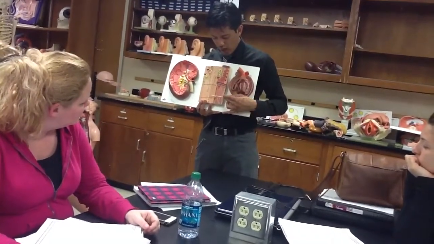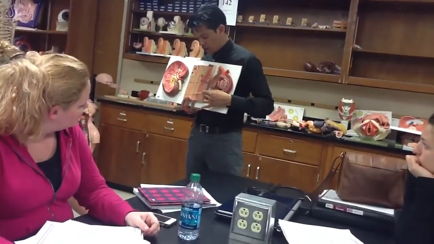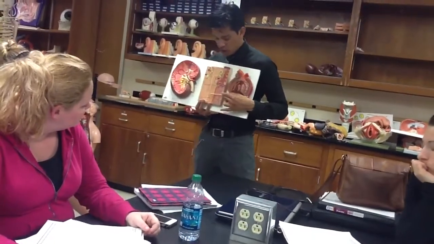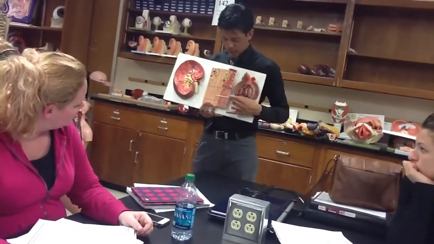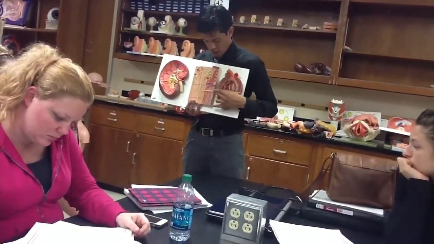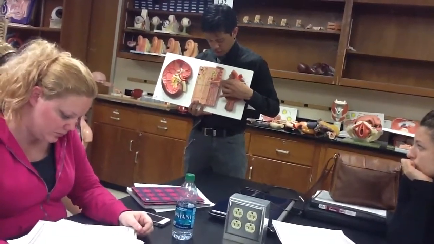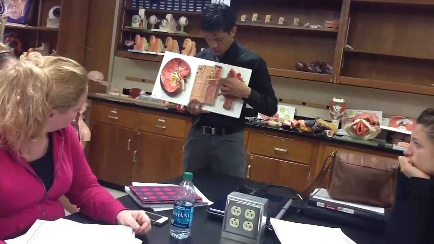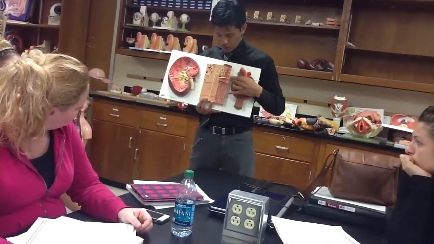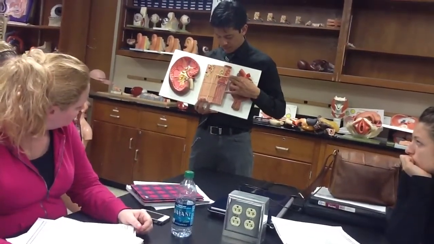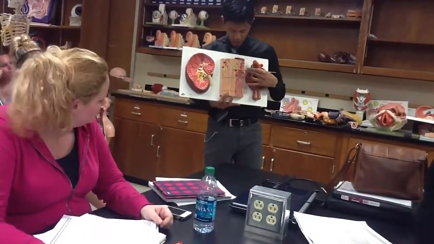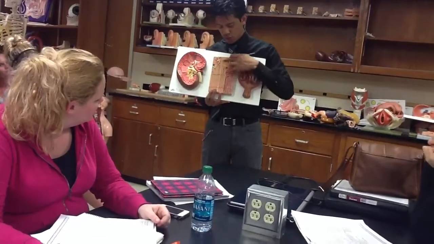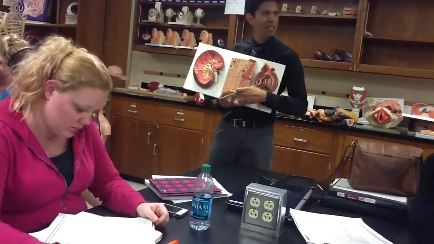As we're going up, please note that it's now called the ascending limb, and this is the thin part of it, so this is the thin segment of the ascending limb. We're now coming up, and you notice that it's gotten a little bit thicker here, and that's called the thick segment of the ascending limb. All right? So just follow along. So that takes care of that, and it's going to dump into this thing, which is now called a collecting duct.